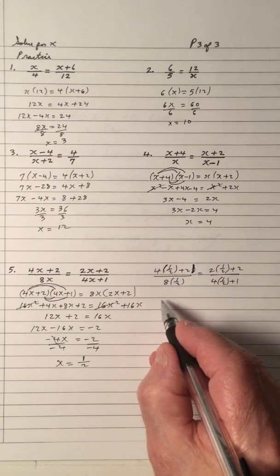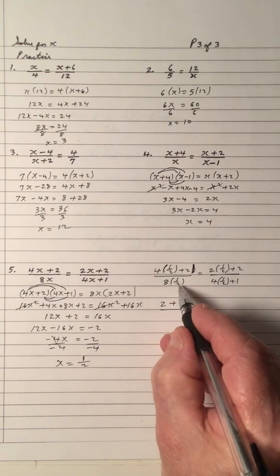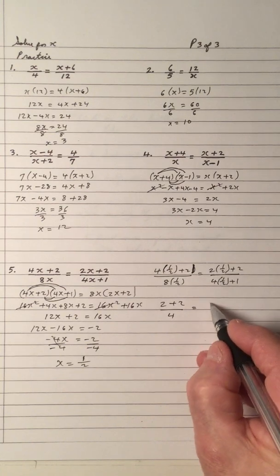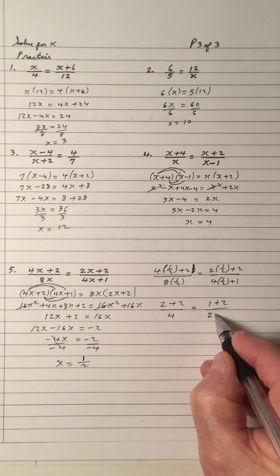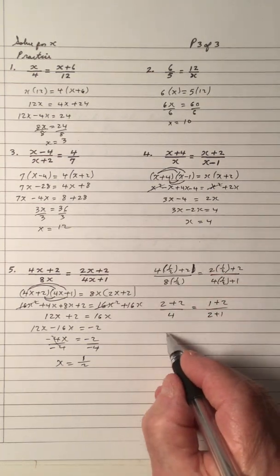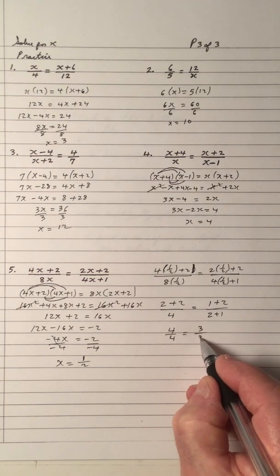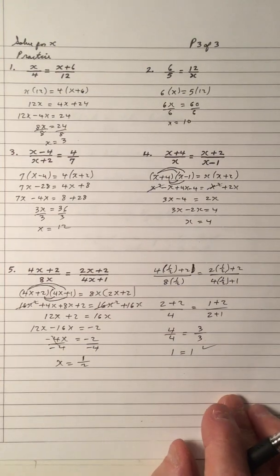So that's 4 times a half is 2 plus 2. 8 times a half is 4. 2 times a half is 1. And half of 4 is 2. So I simplified each numerator and denominator first. So that gives me 4 over 4. That gives me 3 over 3. 1 equals 1. So the half is correct.